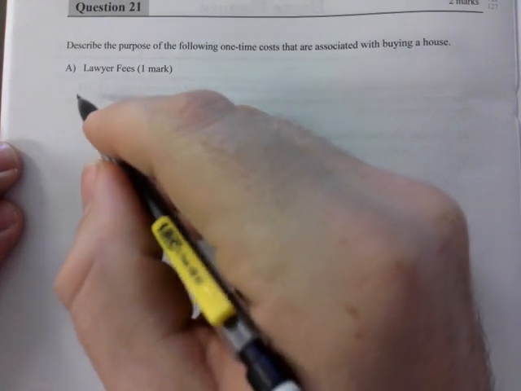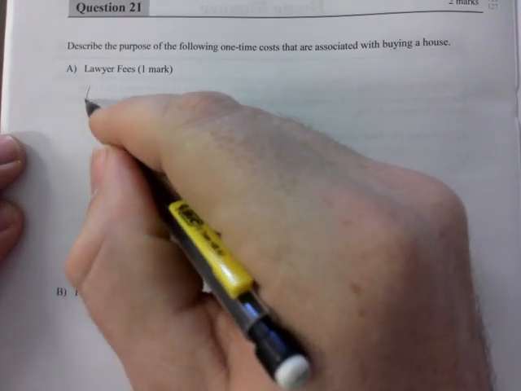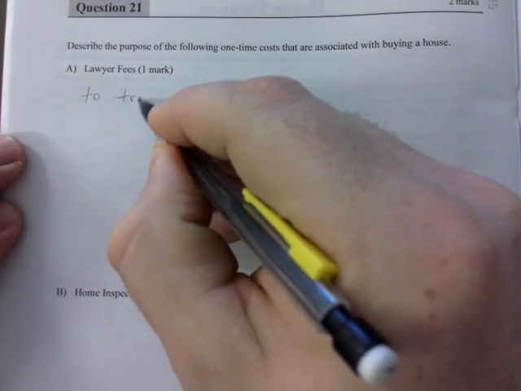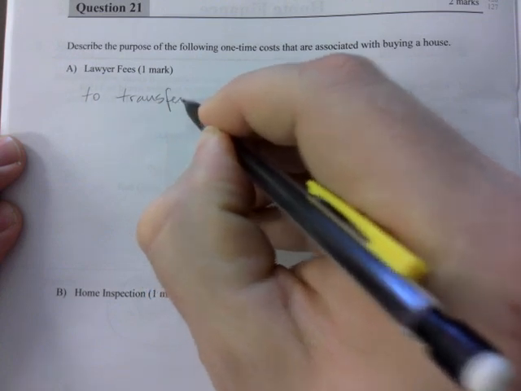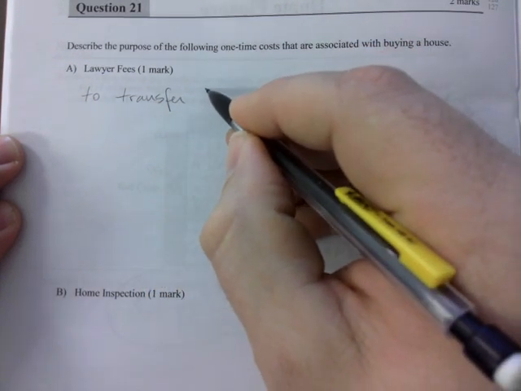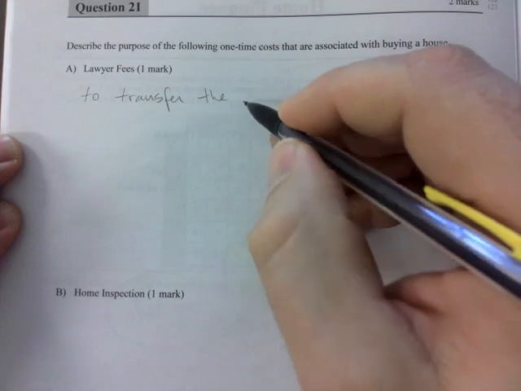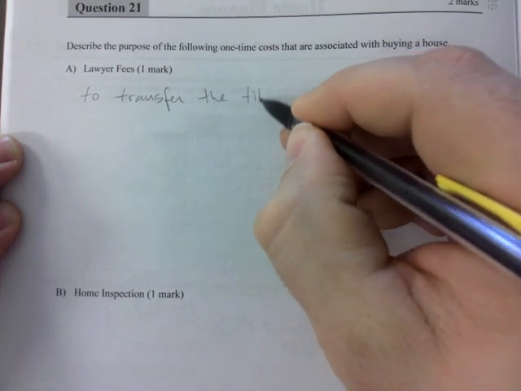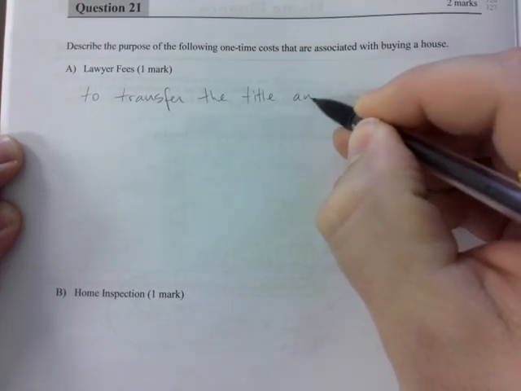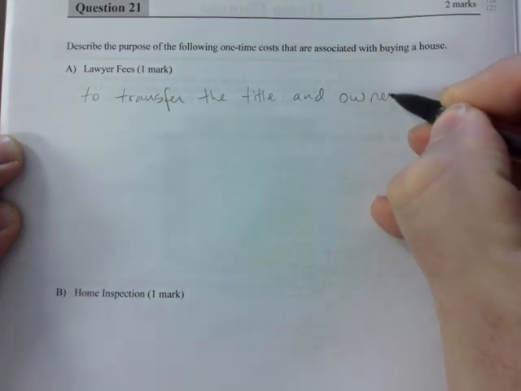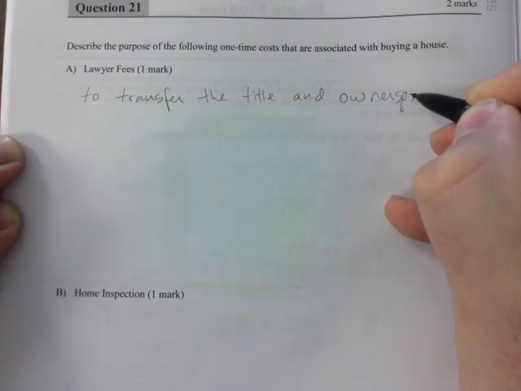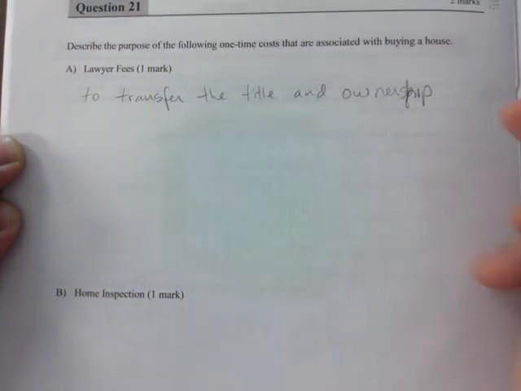I'm kind of gonna fly through. Describe the purpose of the following one-time costs. Lawyer fees. Why do you think you need a lawyer? You could say to transfer the title and ownership. Sorry, ownership.